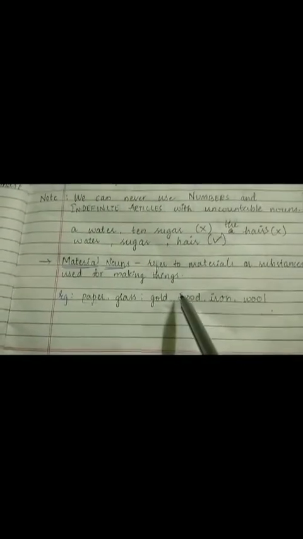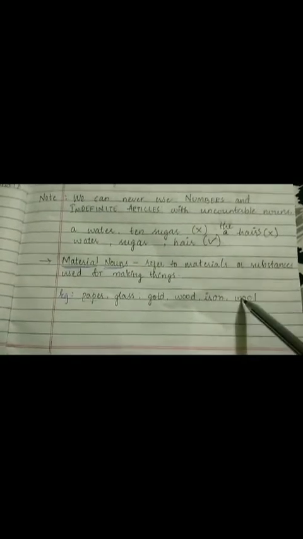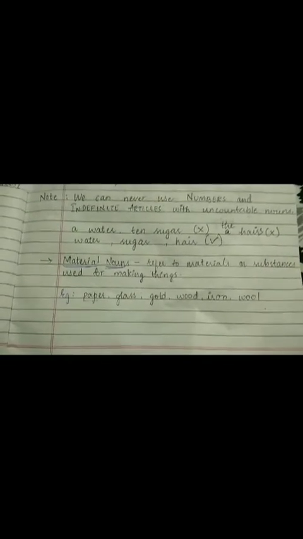For example, paper is a material which is used for making books. Glass is a material which is used for making glass utensils or any other glass object like glass bangles. Likewise, gold is a material which is used for making gold jewelry. Wood is a material which is used for making furniture. And iron is a material which is used for making iron things like tables, iron tools, iron machines, and many more. In the same manner, wool is a material which is used for making woolen clothes like socks, mittens, sweaters, and many others. So we see that a material noun is a noun which is used for making another object or another thing. That's why it is considered a material noun.